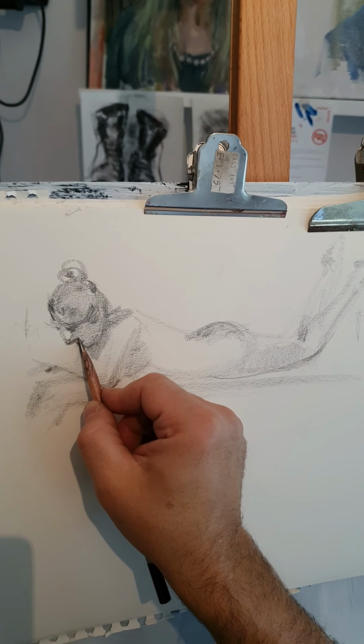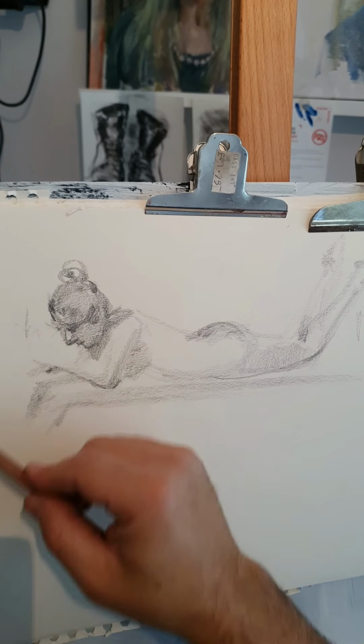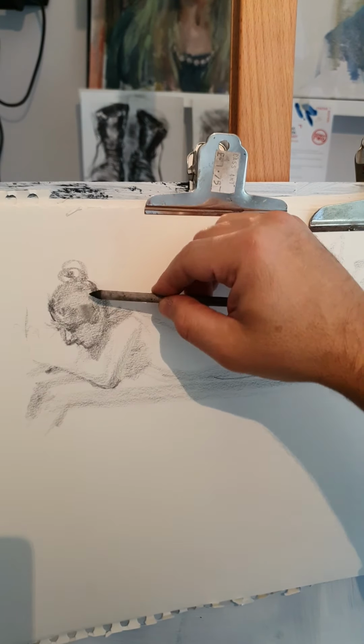Just make the nose a bit more prominent, then moves inwards a little bit. Then stump, let's work a little bit with stump.